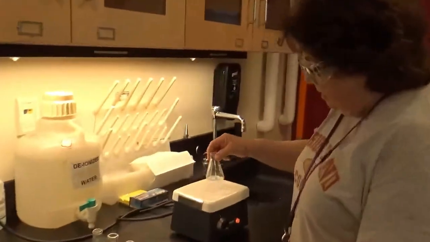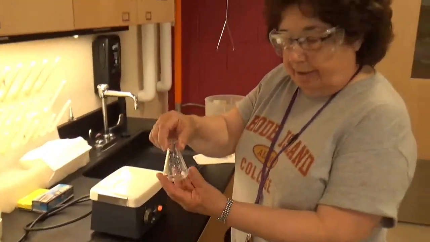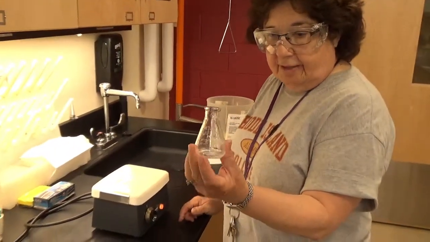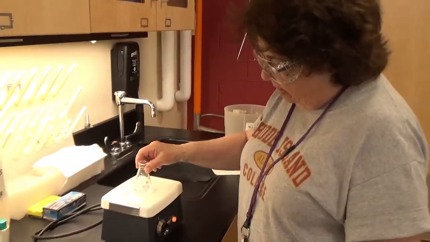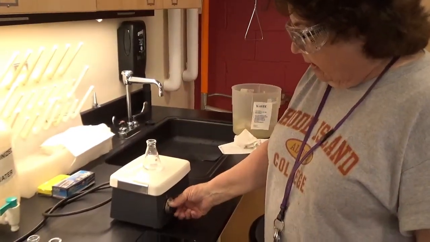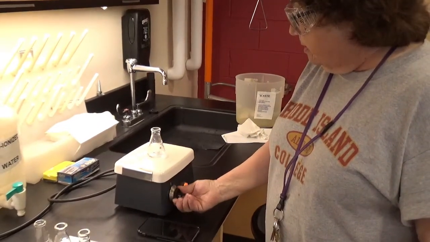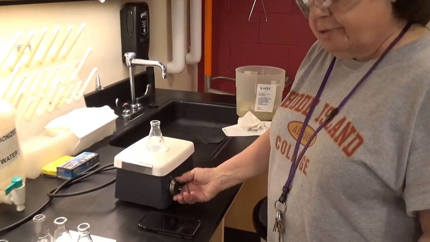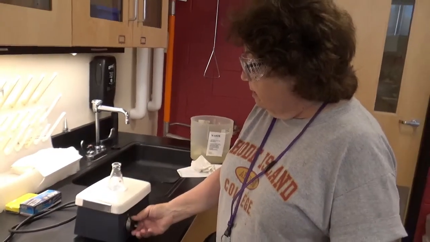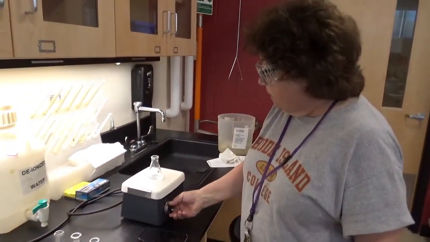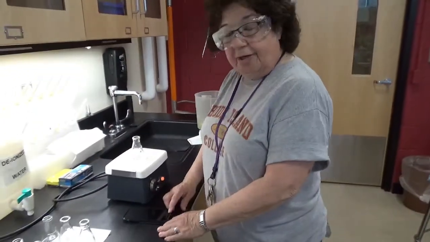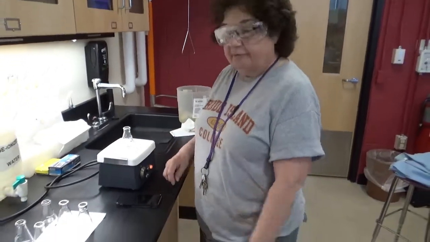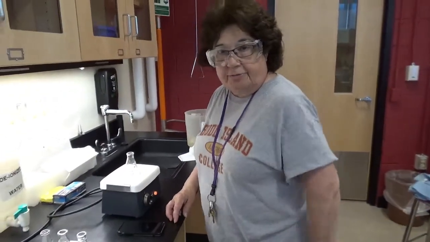So the first thing I did was I took solution A, I added together the different components, and I put in a stir bar. So I'm going to stir that a little bit. Okay, that's too fast. We want some moderate speed. The idea is we want to see how long it takes for these two solutions to react. And I'm going to be timing the first one, and I want you to do it along with me.